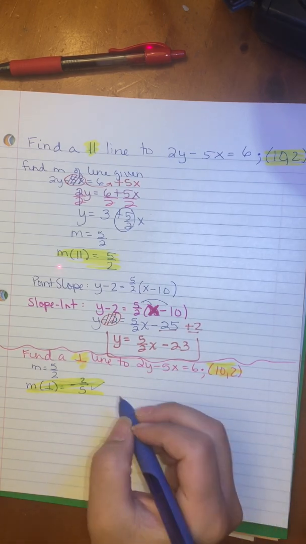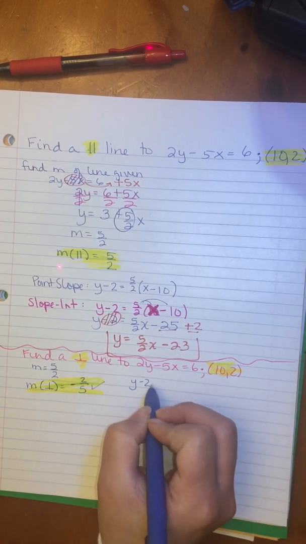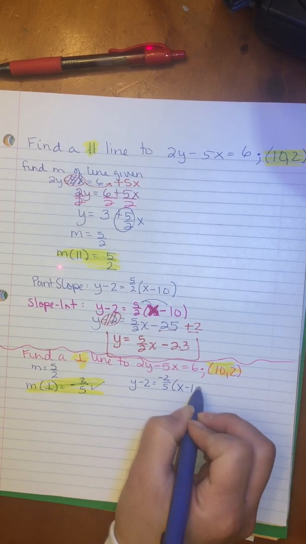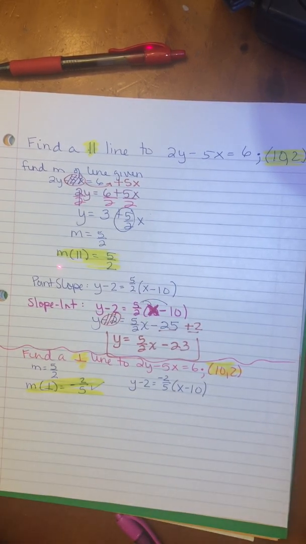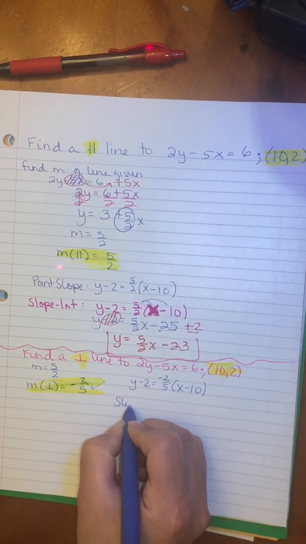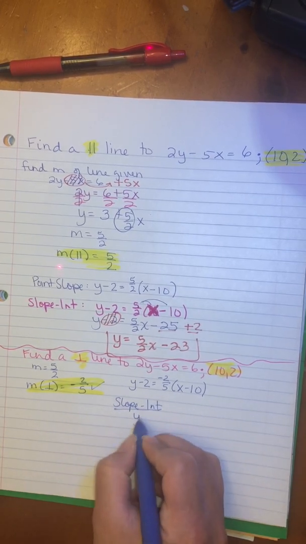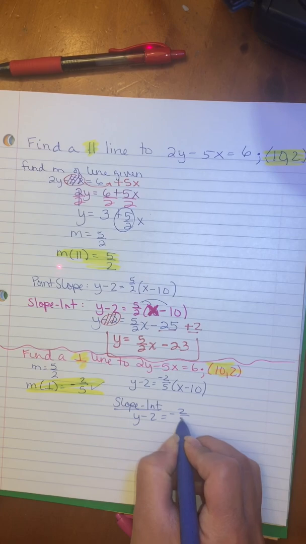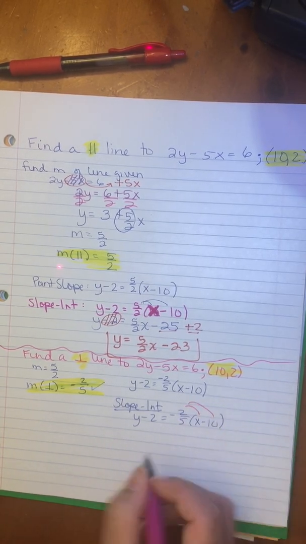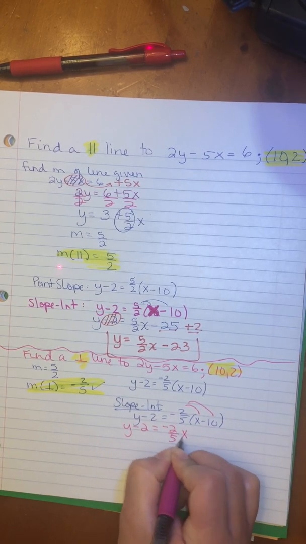So you rewrite a point slope first. So you go y minus 2 equals -2/5 x minus 10. And then solve it. So the last answer should be the one in slope intercept. So y minus 2 equals -2/5 x minus 10. I am going to do the distributive property. -2/5 times x is -2/5 x.